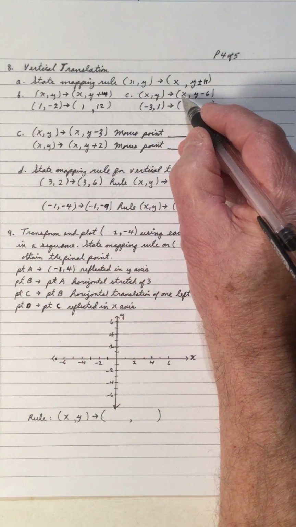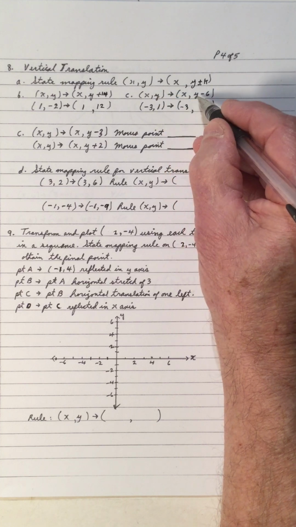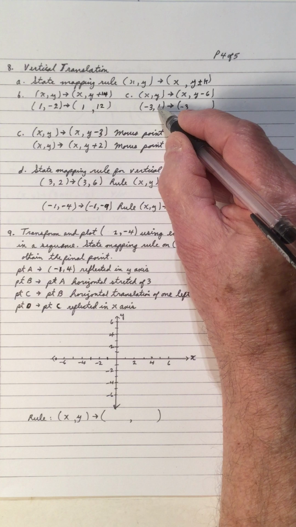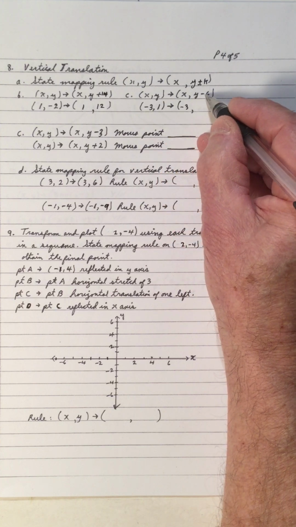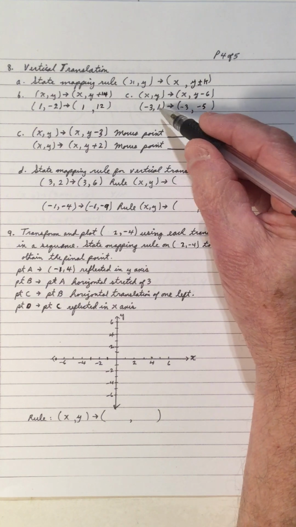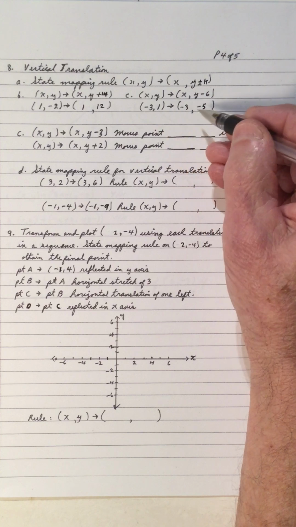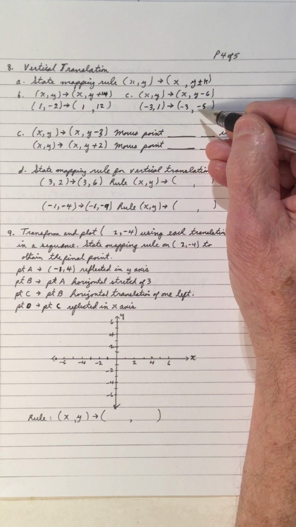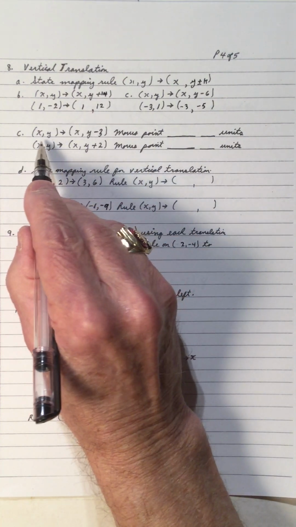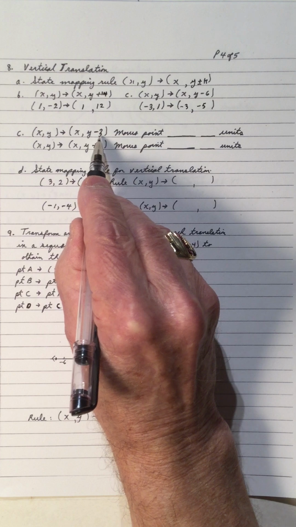And right here, the x is staying the same, so that's a negative 3. And y to y minus 6 is going down 6. So 1 subtract 6 is negative 5. So the ordered pair is going down 6 units. So 1 goes down to negative 5. The x doesn't change.